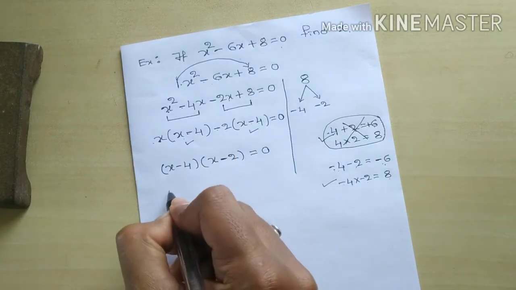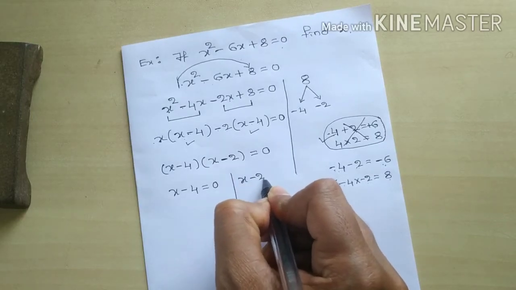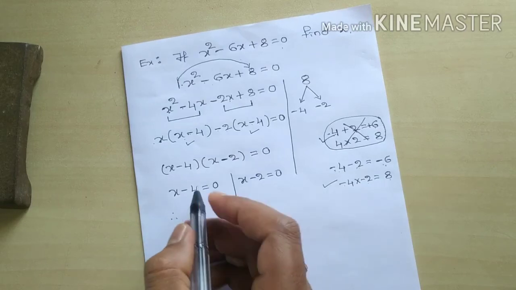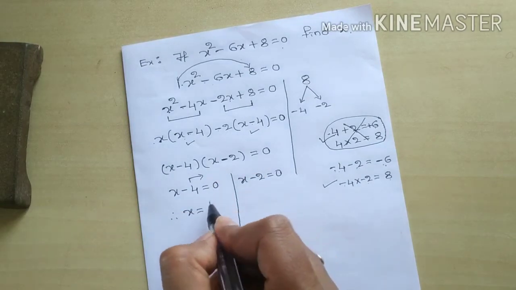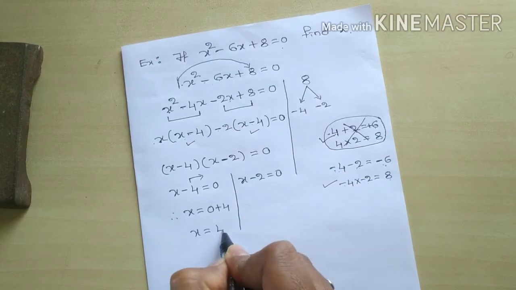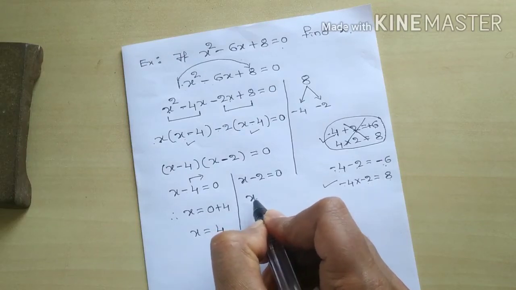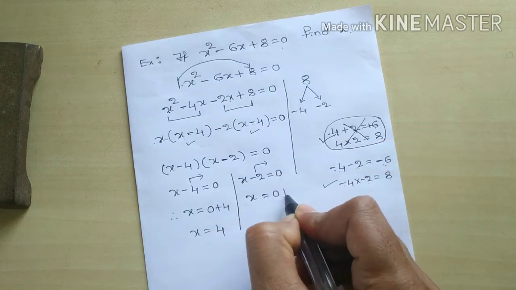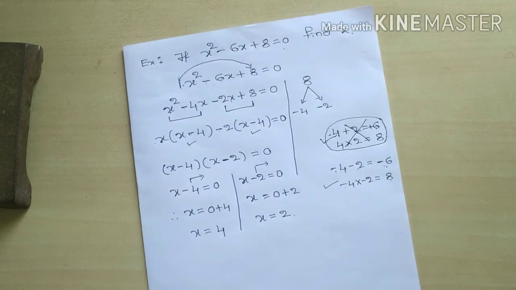Next, compare with 0. Therefore x minus 4 equals to 0, and next x minus 2 is equals to what here? 0. Next you need which value? x value. Therefore x is equals to, shift this minus 4 to the right hand side. So 0 you keep as it is, minus 4 becomes what here? Plus 4. Therefore x is equals to 4. Similarly, x again keep as it is because you need that value. Minus 2 you shift to the right hand side. So 0 minus 2 becomes plus 2. Therefore x is equals to plus 2.